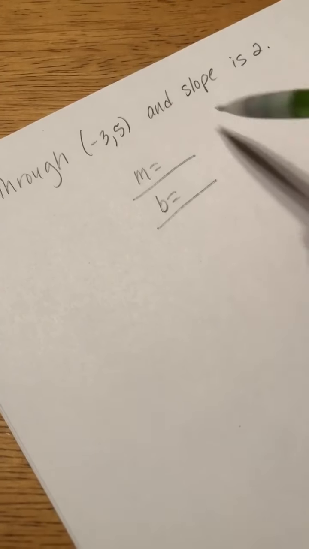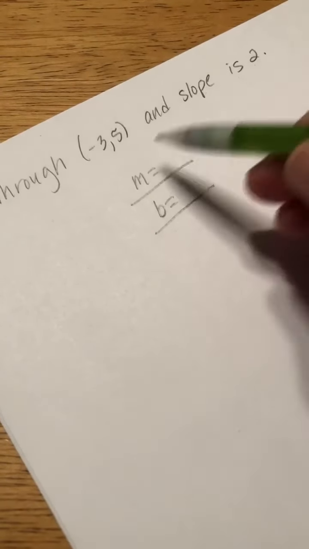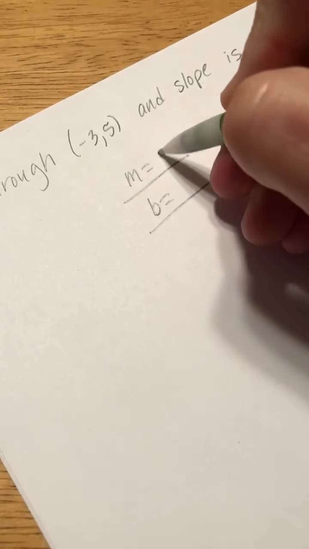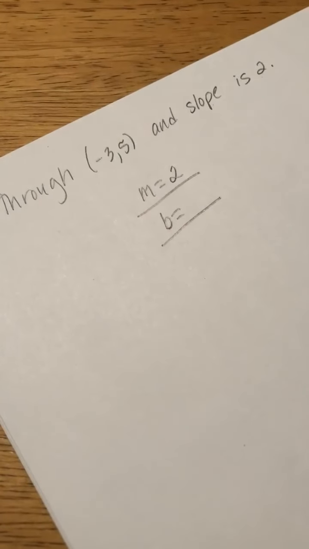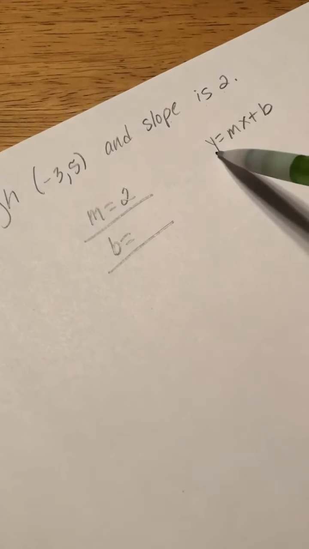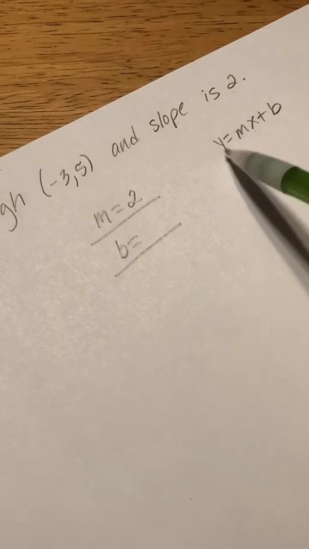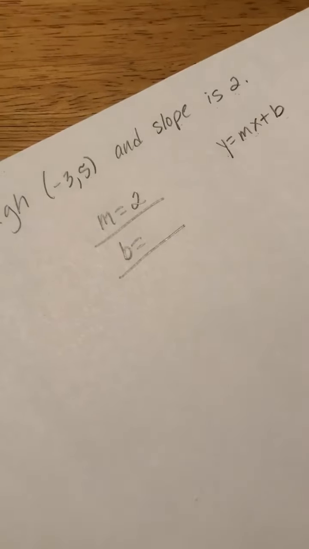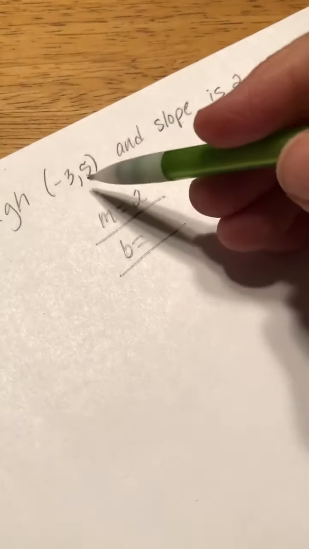Okay, well, it's easy to plug in. Slope is 2. We know m is slope, so we plug that into that blank. But we don't know b. Well, remember, we have y equals mx plus b, right? We have a y from our ordered pair. We have our m. We have an x from our ordered pair. So if we know 3 things, we can find 1 unknown. So we're going to do exactly that.